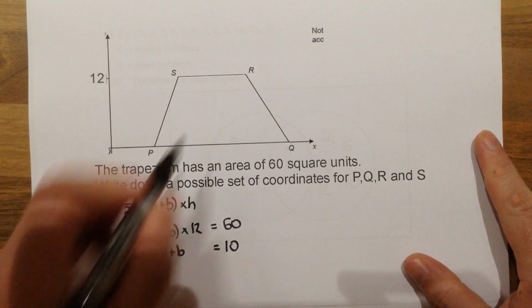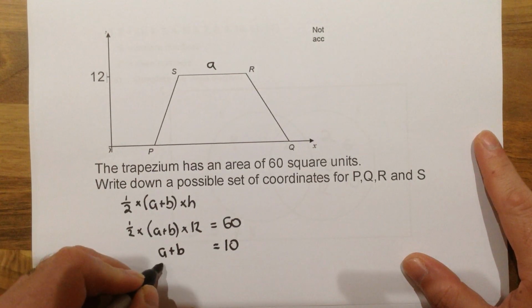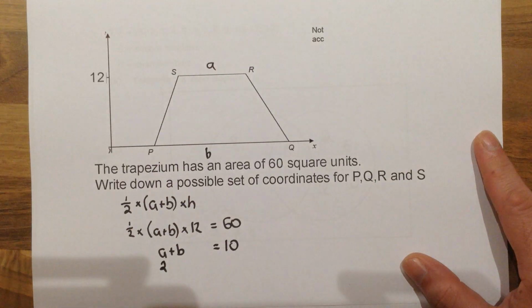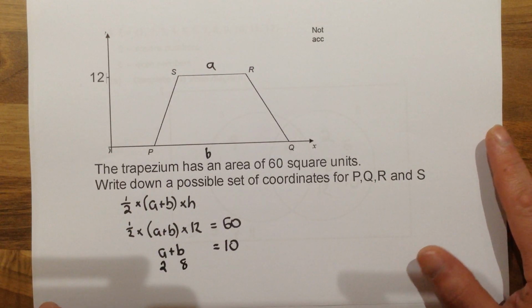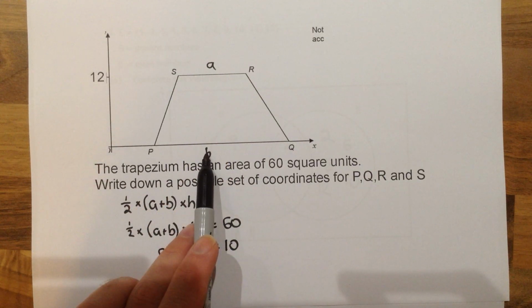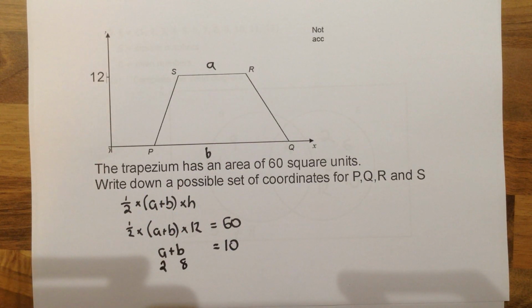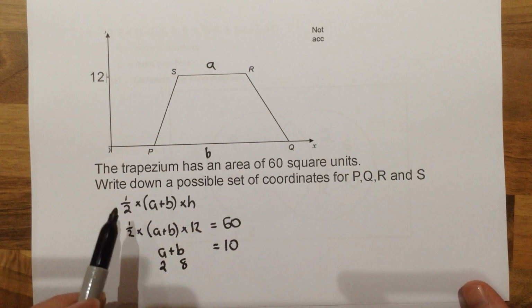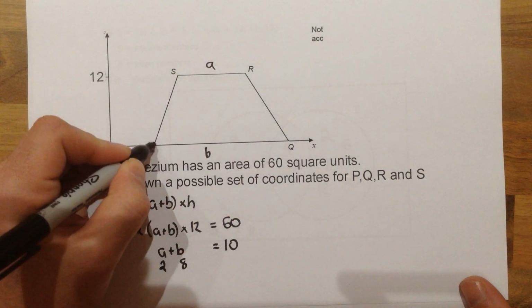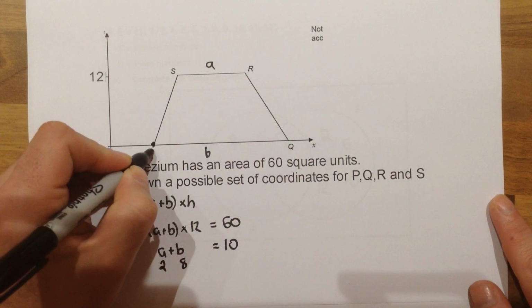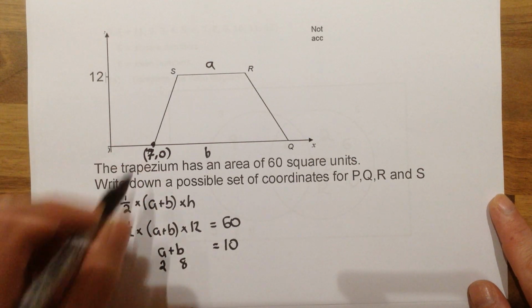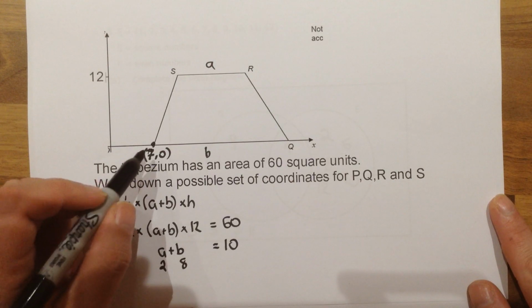So I'm going to say that a, the top of this trapezium, is going to be 2, and b, the bottom of this trapezium, is going to be 8. I could have picked any values on the one condition that this one is smaller than this one. Again, just go with any value because it does say possible coordinates. I'm going to say that this coordinate here is the coordinate 7, 0. 7 is just an arbitrarily picked number.